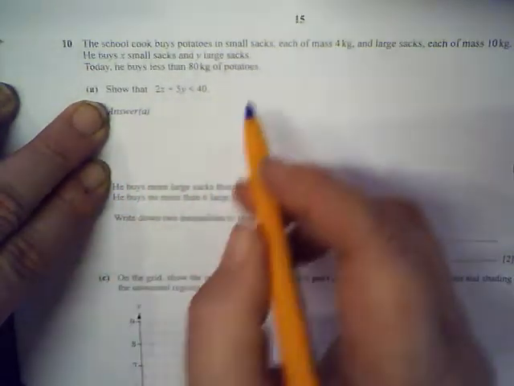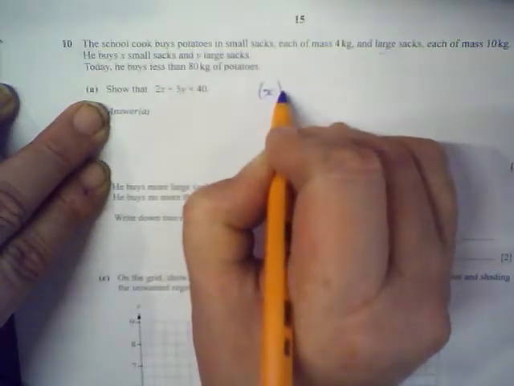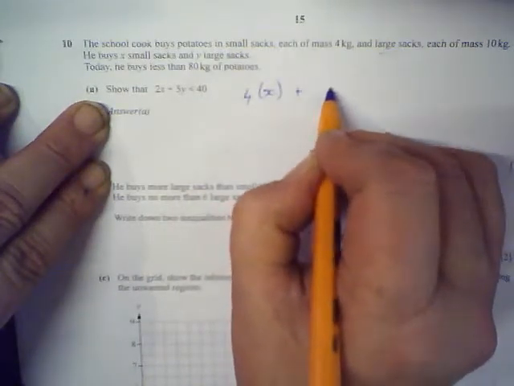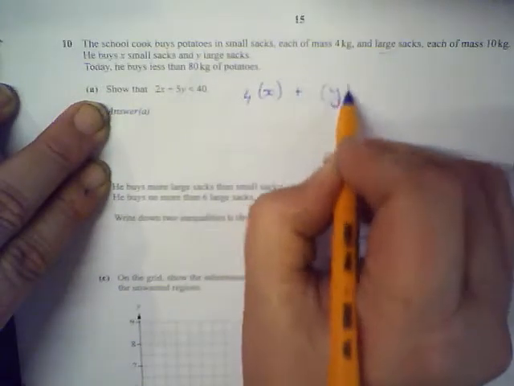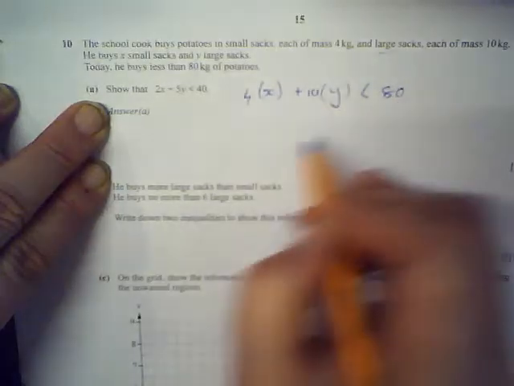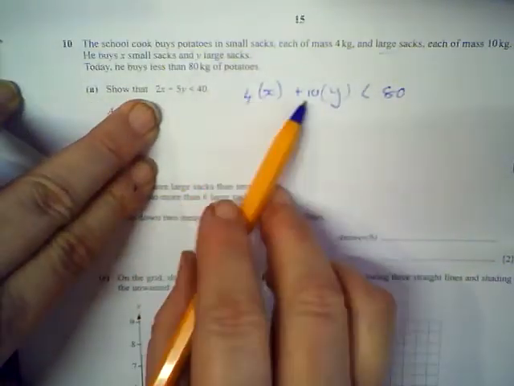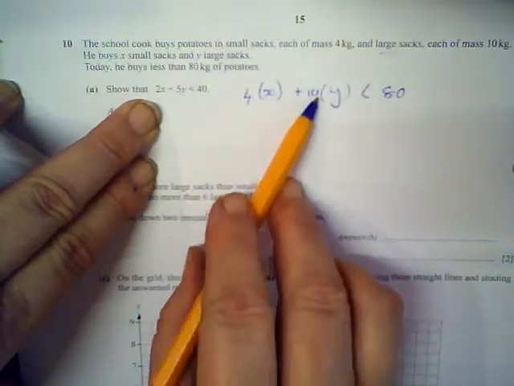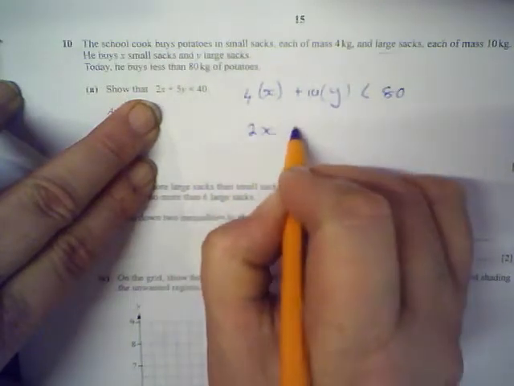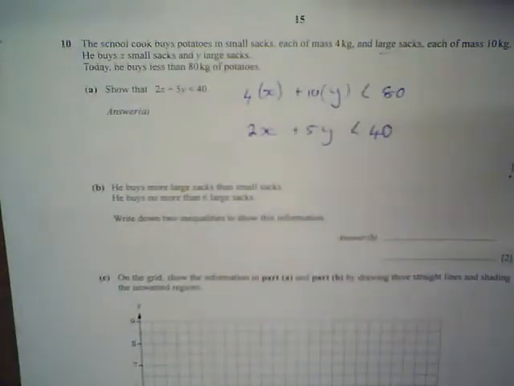Okay, so we have x, and he buys 4 of them, plus y, and he buys 10 of them, and he buys less than 80 kilograms, and we can see that it will solve like that. I just have to divide every single term by 2, so that would give me 2x plus 5y is smaller than 40, and that earns us 1 mark.